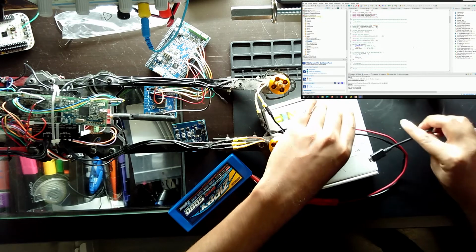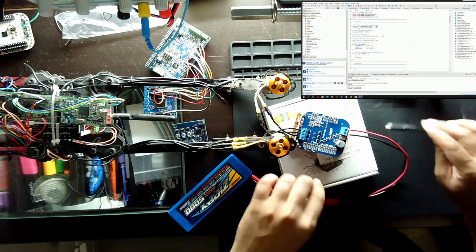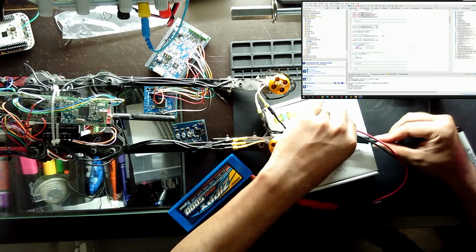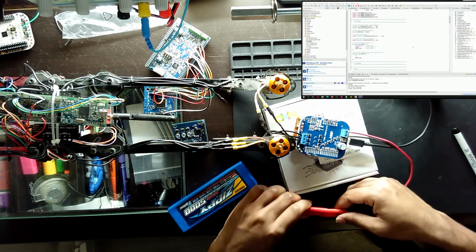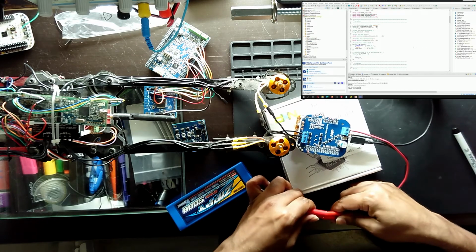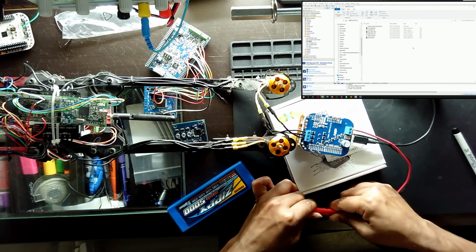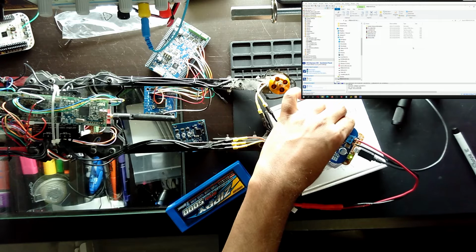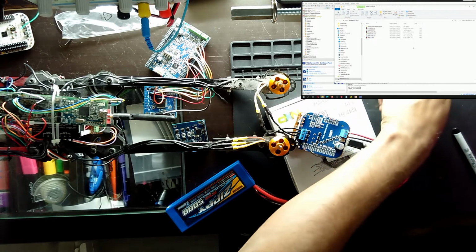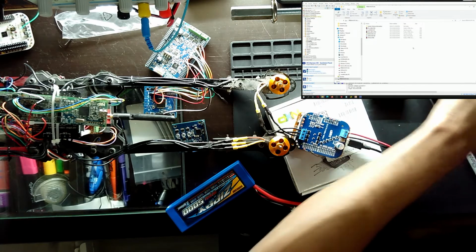I'm just going to see if, okay, so it doesn't turn on.